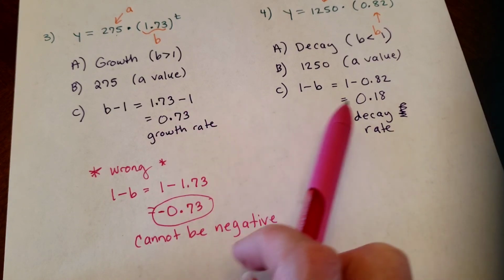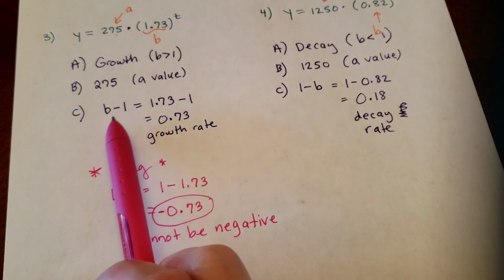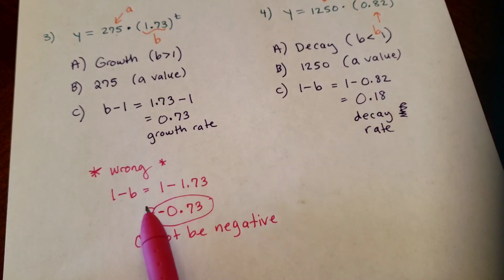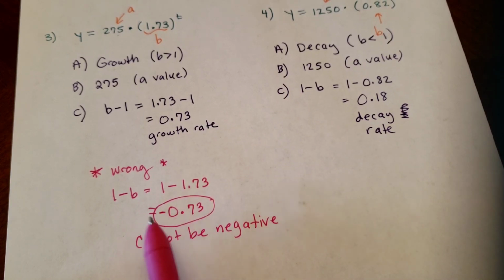This is to help you if you make mistakes. We saw none of these rates were negative; they can never be negative. So if you get confused on which one, and you get a negative, you have to reverse it, which will change it back to positive.